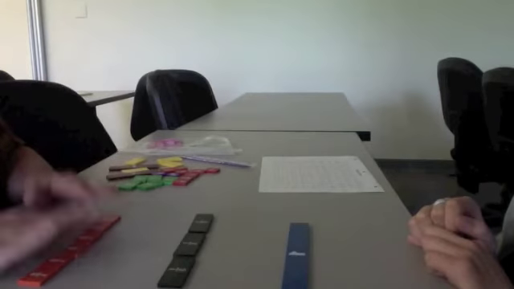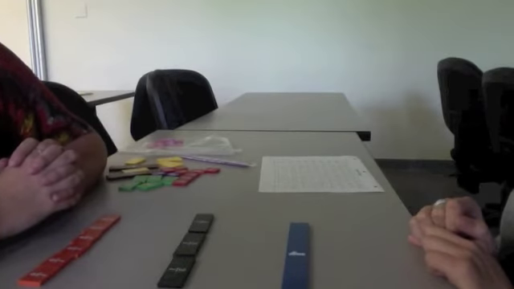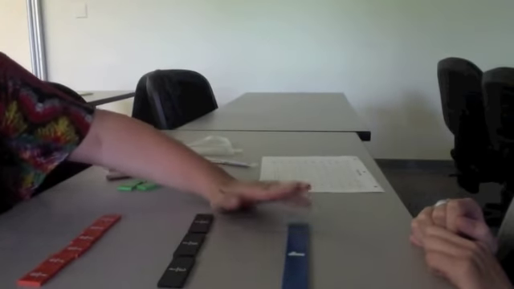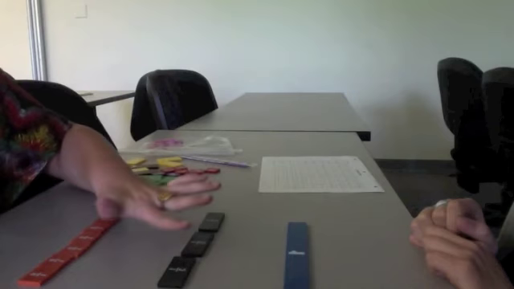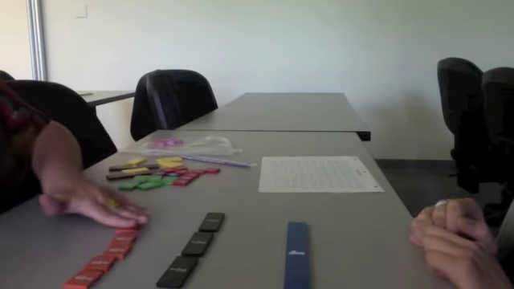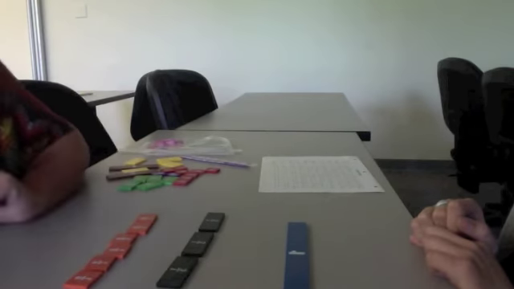Okay, Kelly, now we're going to try something a little bit different. We're going to work out a problem with different denominators with adding fractions. Okay, this sounds hard. So you have been given one whole blue piece. This represents 1. And then we have 3 of the black tiles, which represent 1/3 a piece. And then we have 6 of the orange tiles, which each represent 1/6. 1, 2, 3, 4, 5, 6.